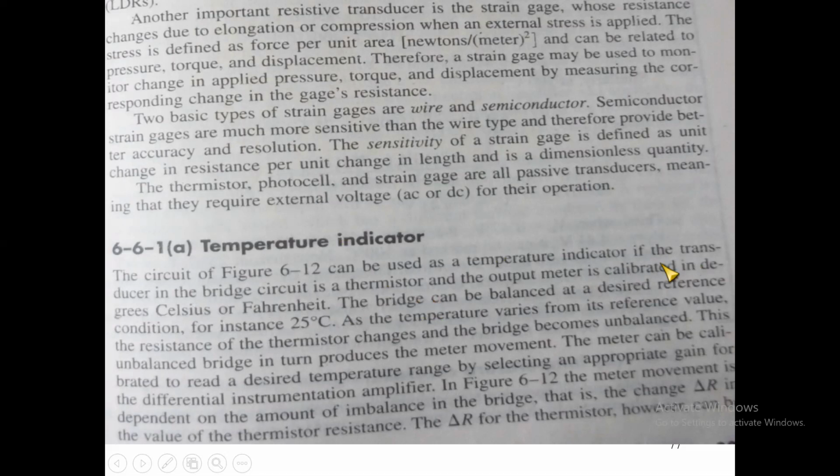The bridge can be balanced at the desired reference condition. For instance, at 25 degrees centigrade, we can assume that the bridge is balanced. As the temperature varies, if it reduces or increases, the resistance of the thermistor changes and the bridge becomes unbalanced. This unbalanced bridge in turn produces the meter movement. The meter can be calibrated to reach the desired temperature range by selecting an appropriate gain for the differential instrumentation amplifier, which is RF by R1.